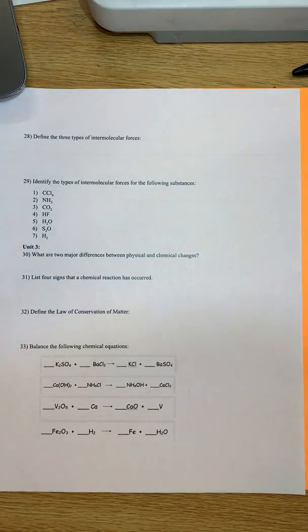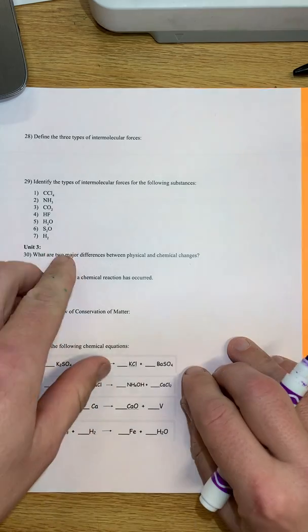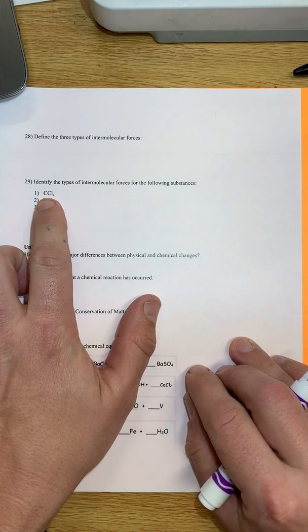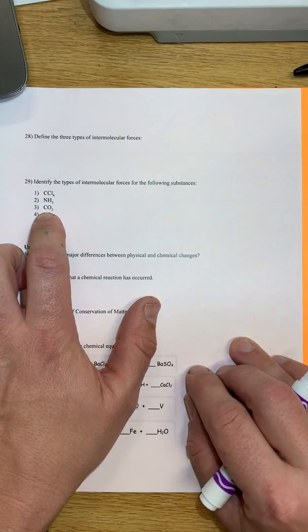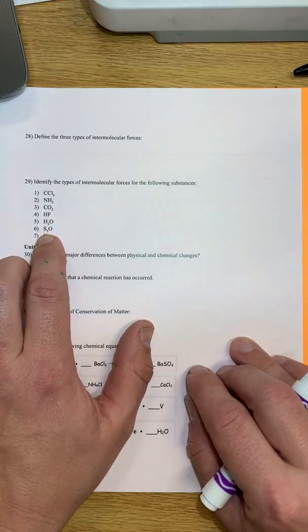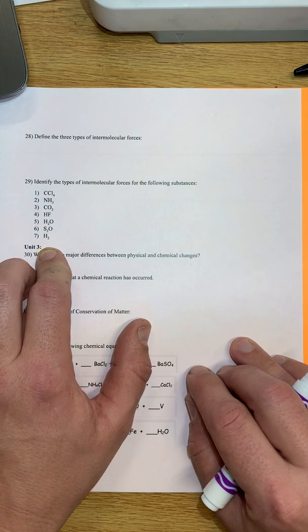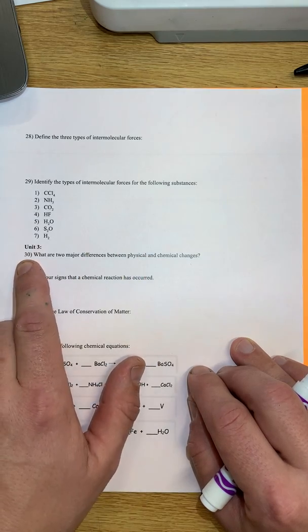All right, and here we have come to the final chapter of the Study Guide Review for the Semester 1 Chemistry Final. Okay, so I believe we left off here saying that we had dispersion forces, hydrogen bonding, dispersion forces, hydrogen bonding, dipole, and dispersion forces. Okay, so now we're moving on to unit 3.